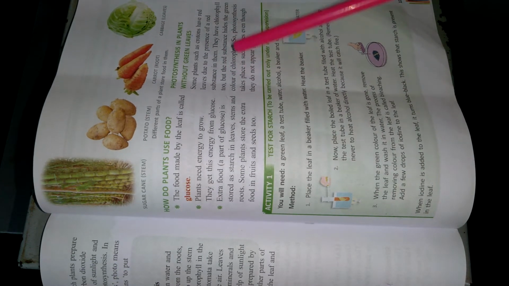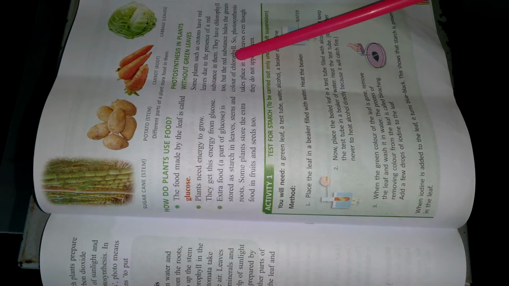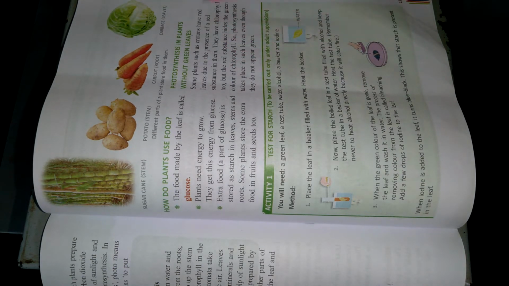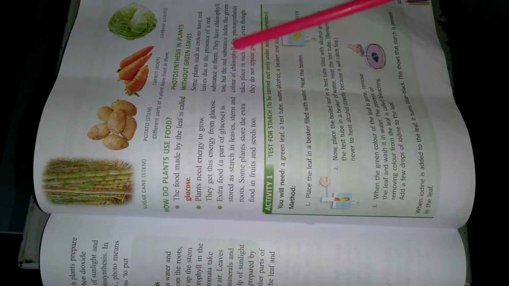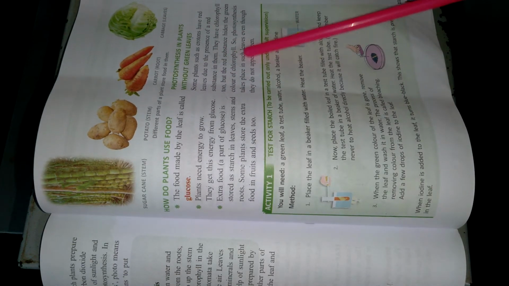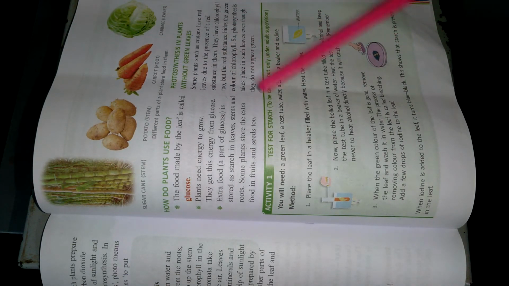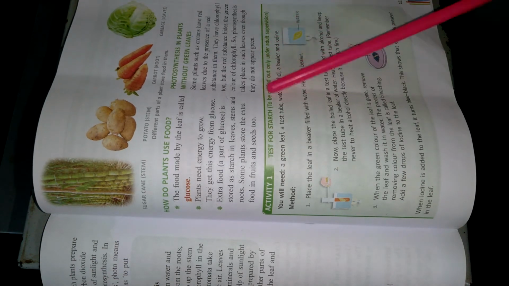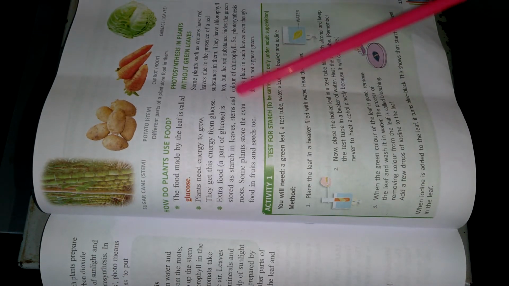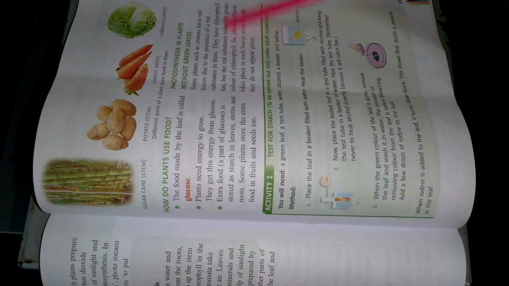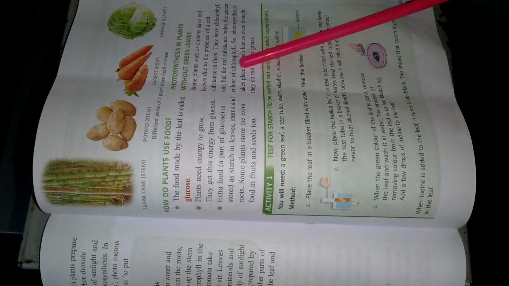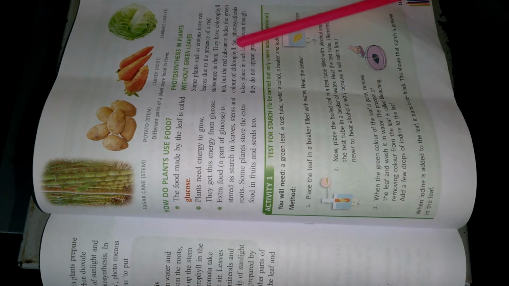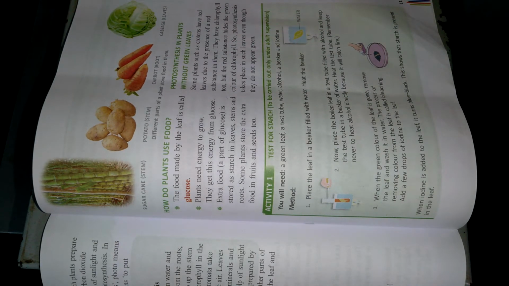That's why they look red. So in the previous class we learned that photosynthesis takes place in green plants, but it takes place in all plants, though in some plants the green color cannot be seen.